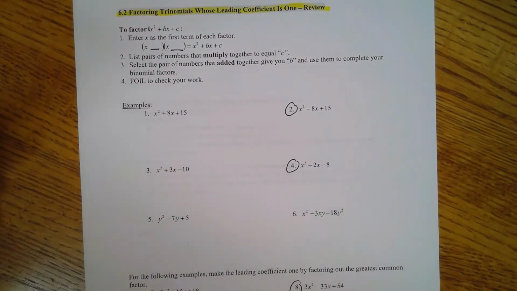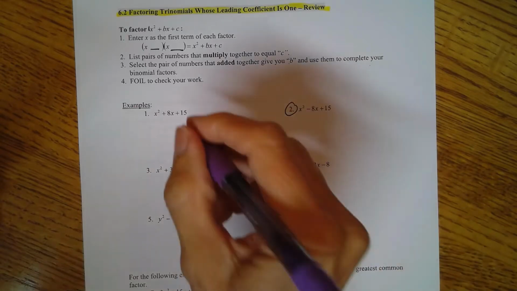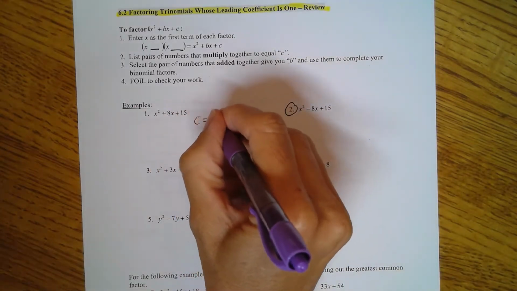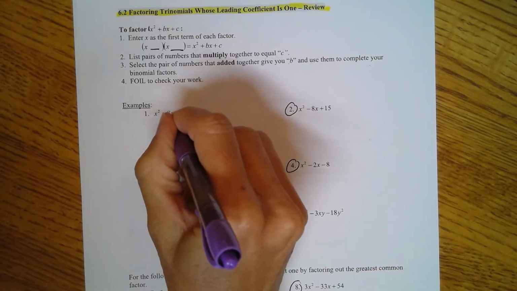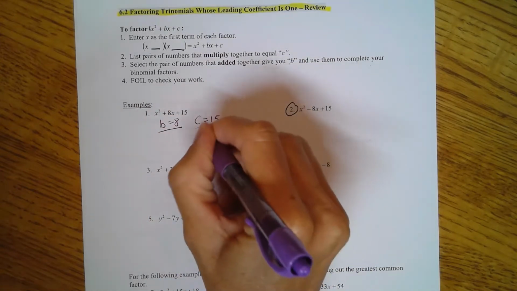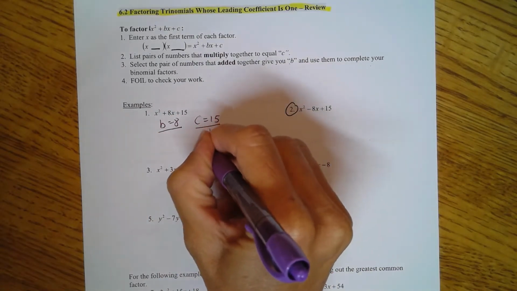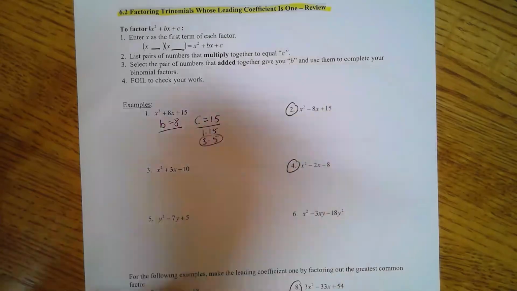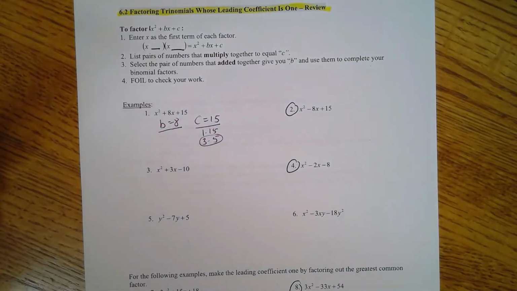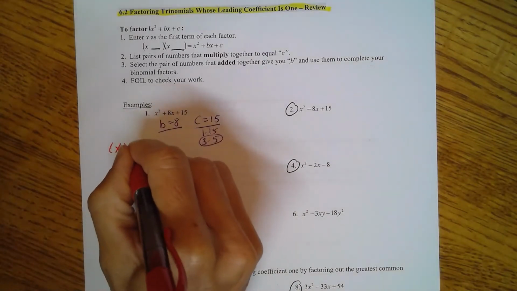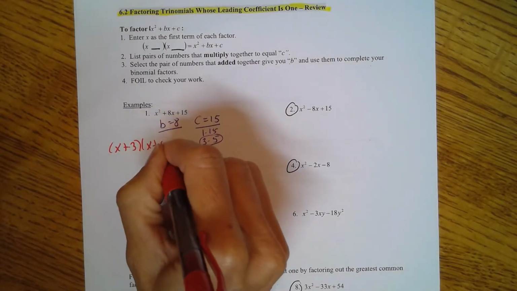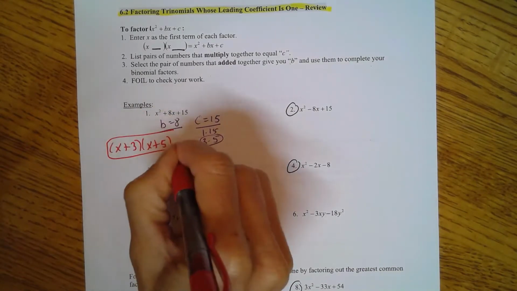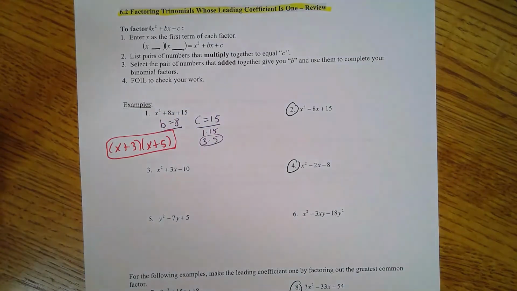So let's look at number 1, x squared plus 8x plus 15. So that means c is 15 and b is positive 8. So the factors of 15 would be 1 and 15 and 3 and 5. Well, 3 times 5 would give you 15 and 3 plus 5 would give you 8. So therefore this would factor into x plus 3 and x plus 5. You could write x plus 5 and x plus 3 as well. Order does not matter. It's just the signs and the numbers that matter.